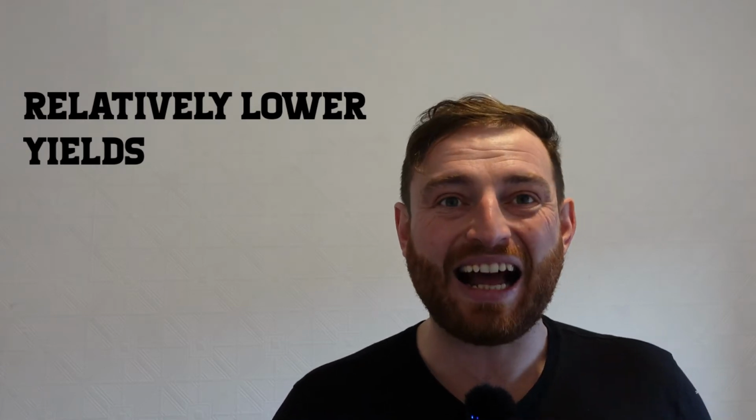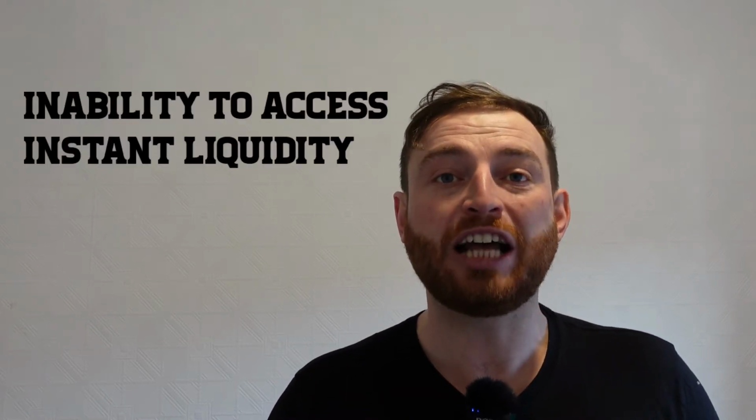There are relatively lower yields. Yields for staking assets are relatively lower compared to those of DeFi protocols with lending or yield farming functionality. There's also an inability to access instant liquidity. Protocols impose unbonding or unstaking time restrictions. I know you've probably seen it before. It takes like whatever, 12 cycles or a day or a week, to ensure that the security of the network is not hampered during, let's say, black swan events. So they're trying to change this.